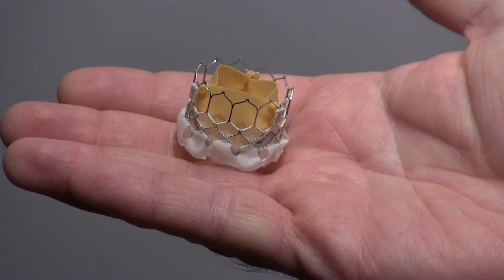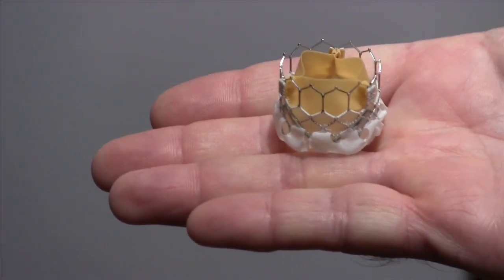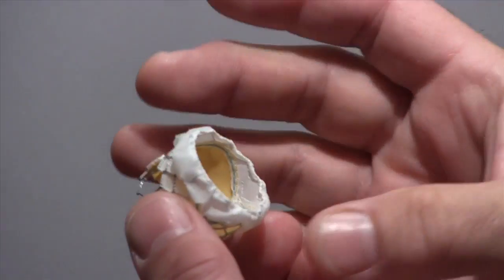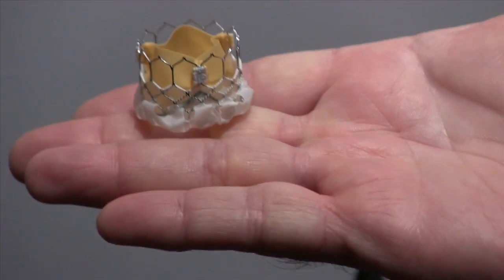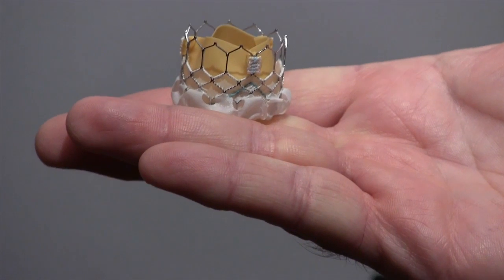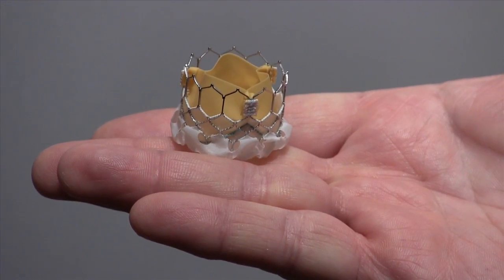CT is the imaging modality of choice for both paraprocedural planning and also for developing 3D images used for guidance during the procedure. This is the Sapien 3 valve, which has a new fabric skirt on it, which is helping seal the aortic annulus for better prevention of paravalvular leaks.